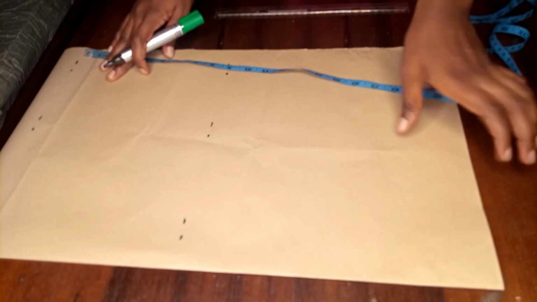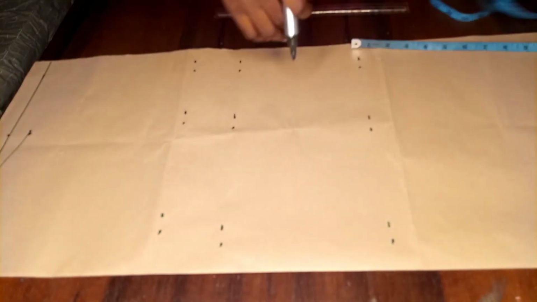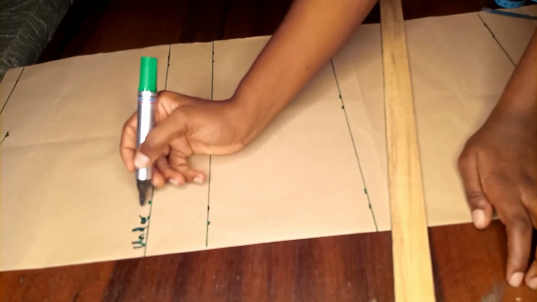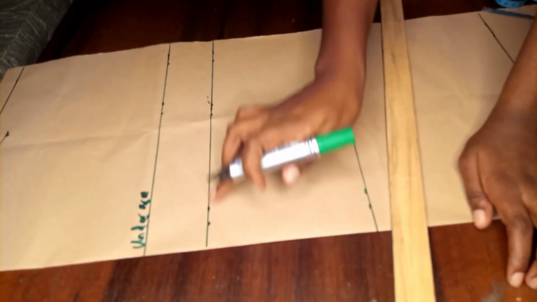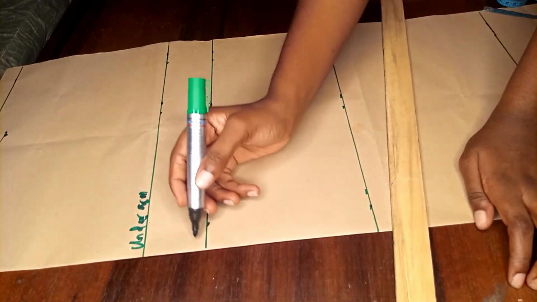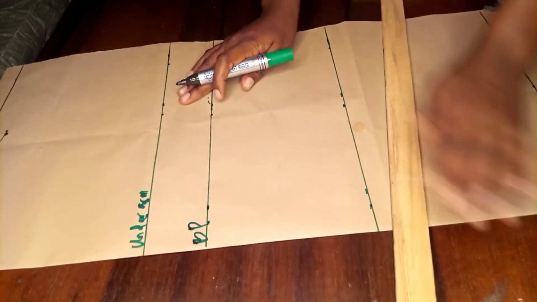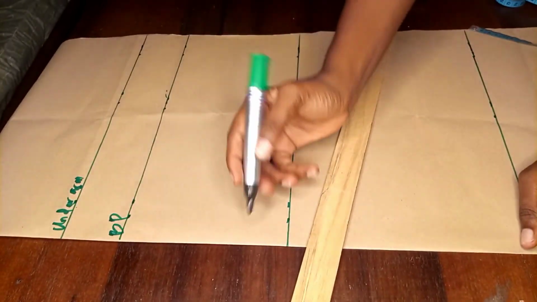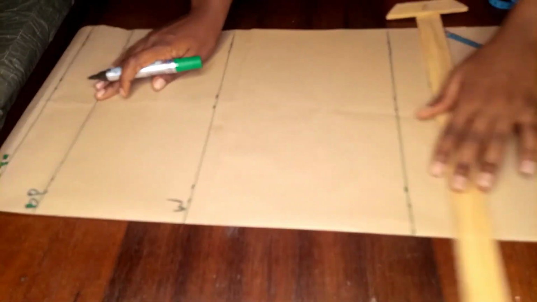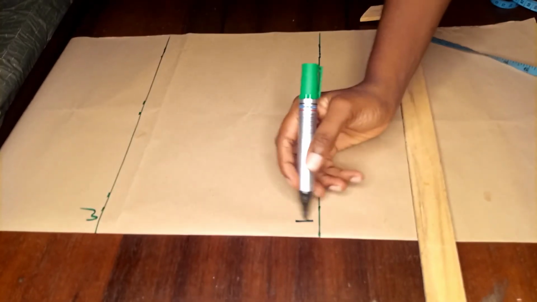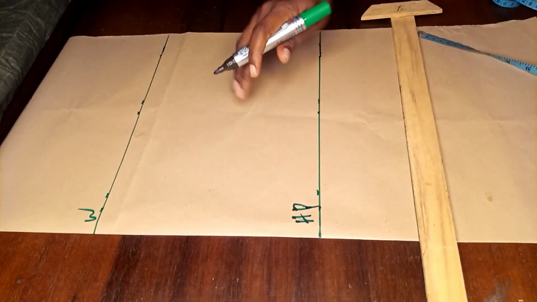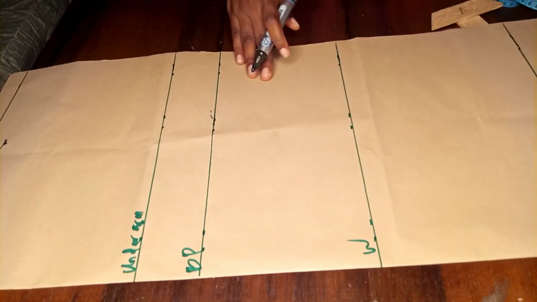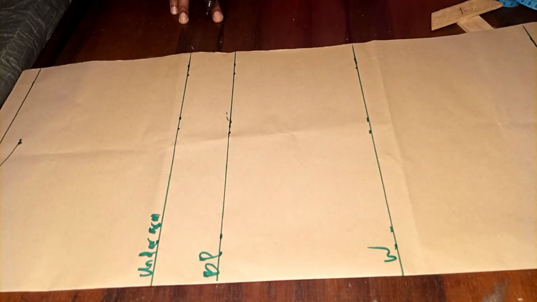So I've gone ahead, and this here now is my dress length. So I'll just go ahead and connect all the lines. So I've done that, and this is my underarm. This here is my bust point, but I'll just write BP there, but it's bust point. The third line is my waistline, and then this one now is my hip line. And then I have my dress length, although this is not exactly the length I'm going to use for my dress, but I'm going to do that later.